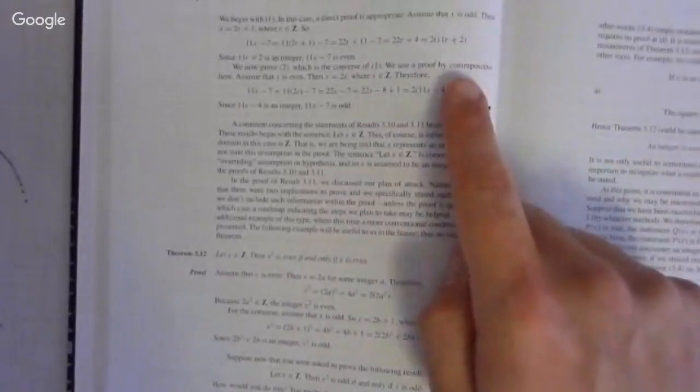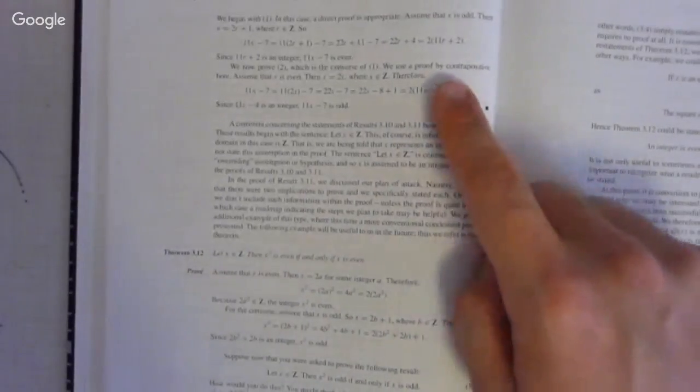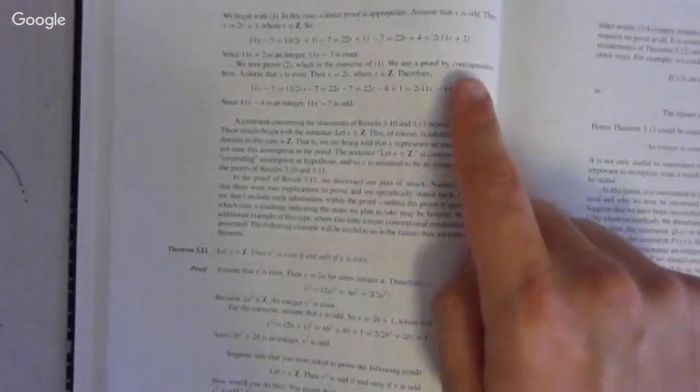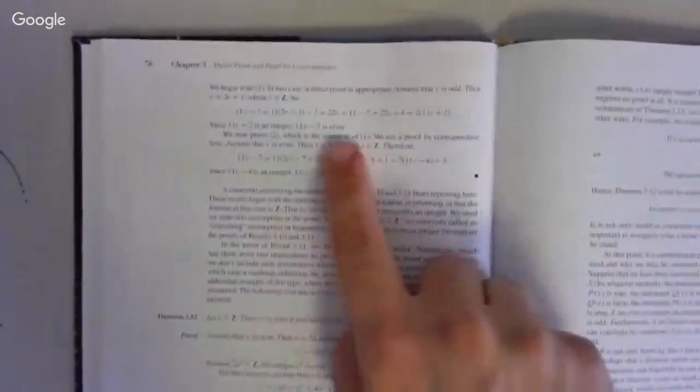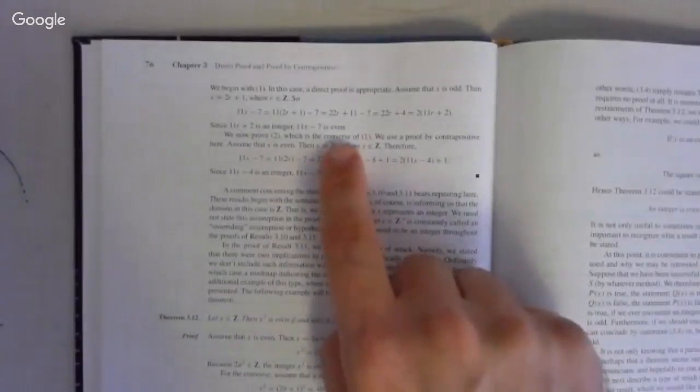Don't get converse mixed up with contrapositive. They mean different things. Contrapositive is not P implies not Q. I'm sorry, I said that wrong. Goodness, let me back up here. The contrapositive is not Q implies not P. So double check me there. Not Q implies not P. What is the converse? The converse is just Q implies P.